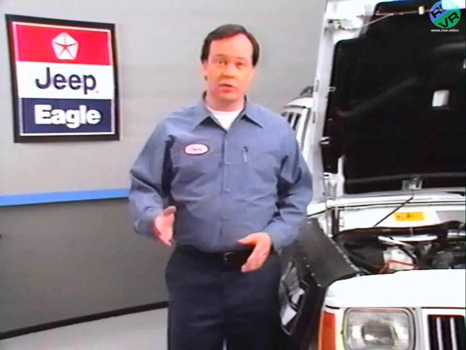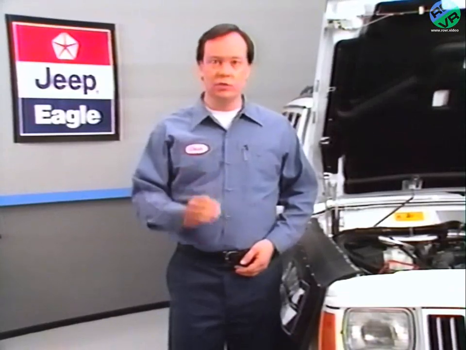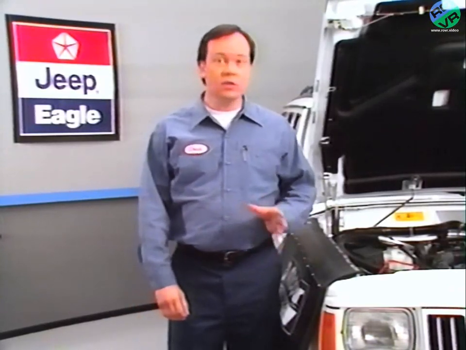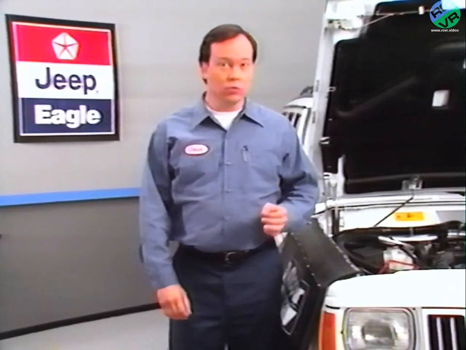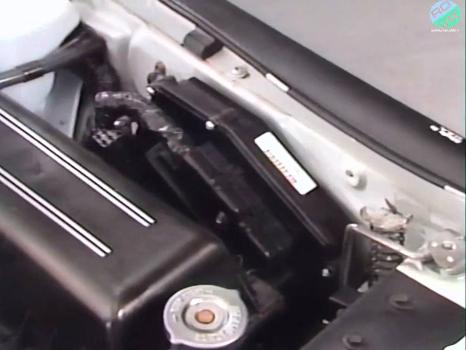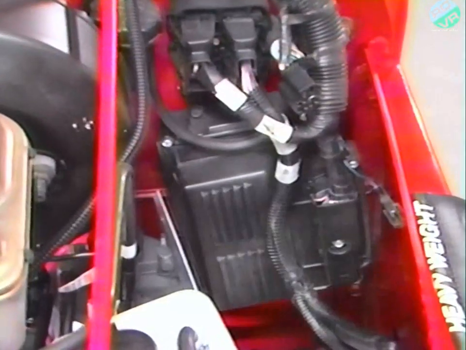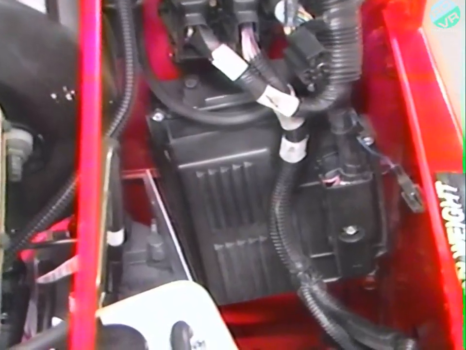Whenever a customer brings in a car with a drivability complaint, you should always make a note of the symptoms and then do a careful visual inspection for loose, disconnected, or incorrectly routed wires and hoses before attempting to diagnose or service the fuel injection system. This is where the brain of the fuel injection system, the engine controller, is located on Cherokee and Comanche models. On Wrangler models, the engine controller is located here, behind the washer fluid reservoir.